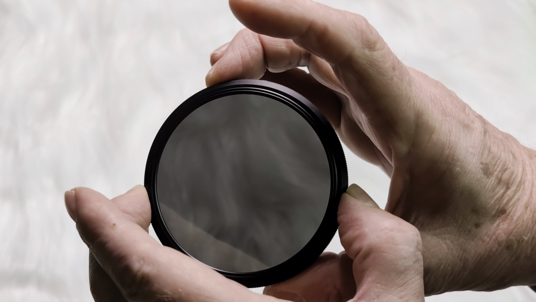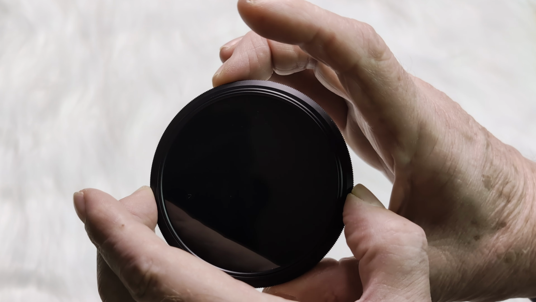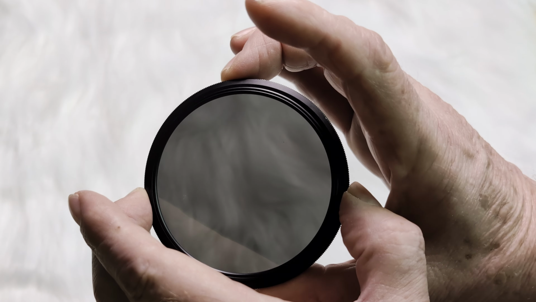And the reason that I set my ISO to automatic is that as I rotate this ring to increase the opacity of the neutral density filter, the light hitting the sensor will be reduced, and therefore the automatic ISO will compensate for that, changing automatically. So in theory, the only thing that should change in this video clip is the ISO value until the neutral density filter cuts out so much light that the auto ISO can no longer compensate.